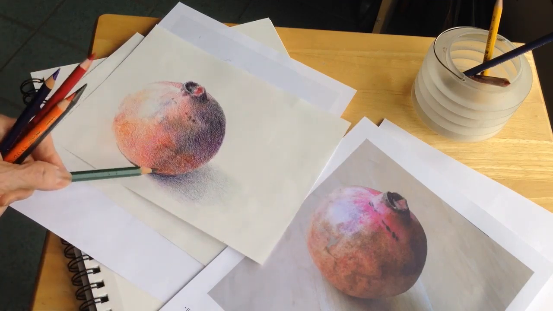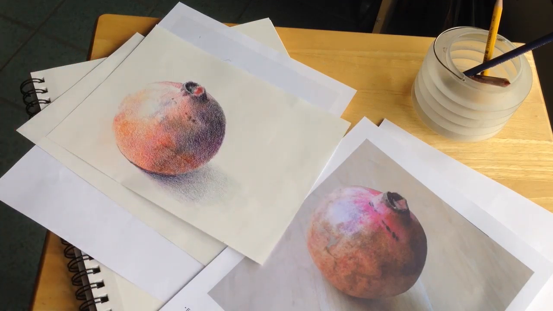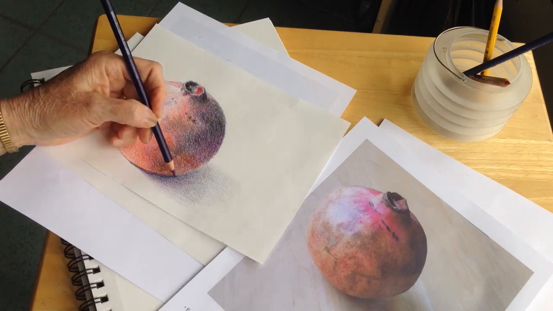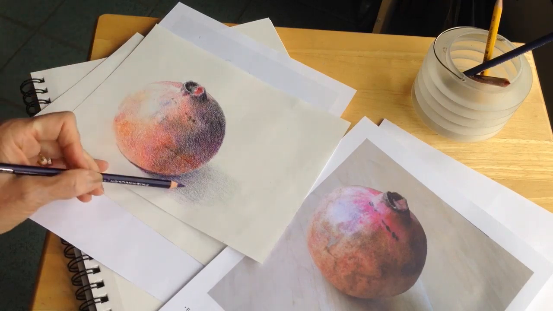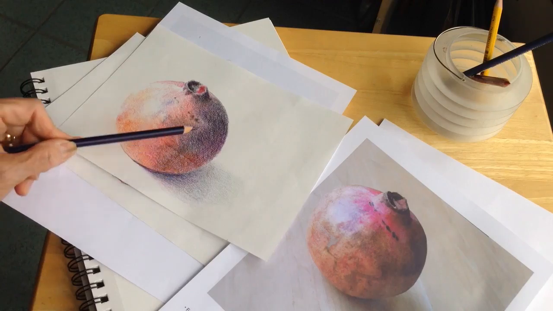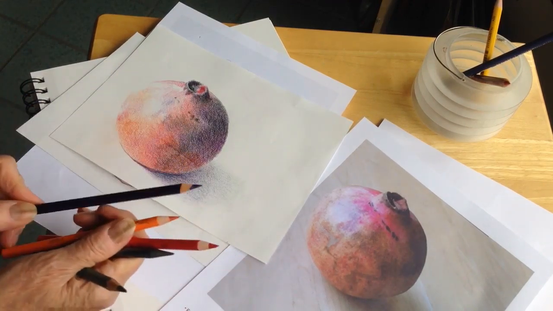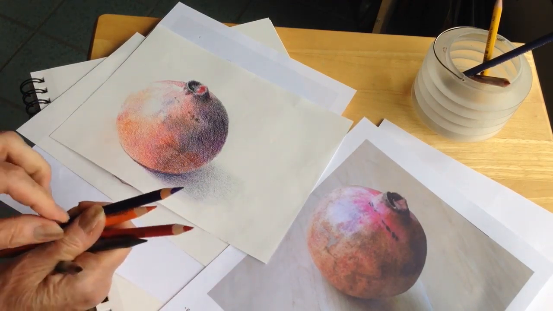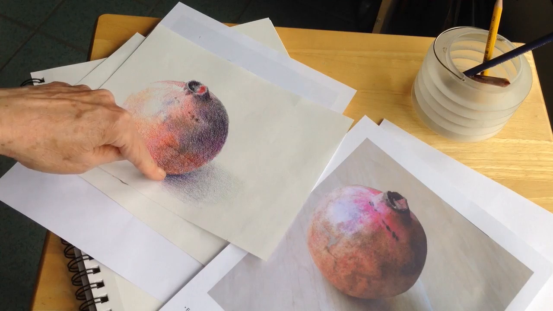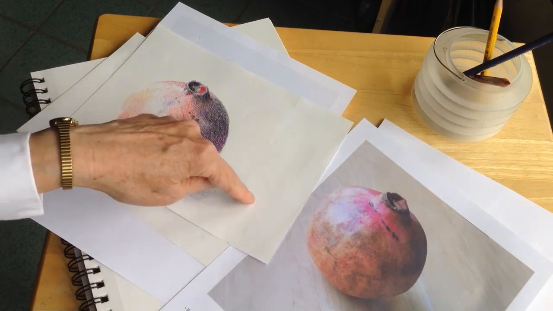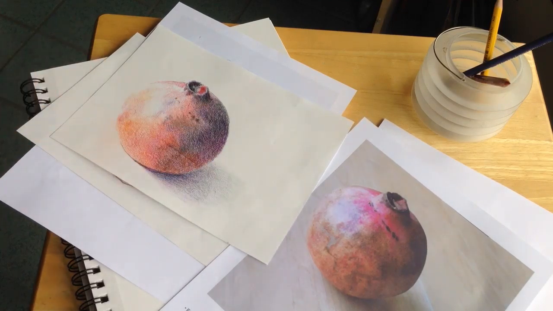And then put the shading, the cast shadow, which I started with purple. And again, I used heavy pressure here, lightened as I went out. Then I went back in with some green to get that darker. Shadows are always darkest and sharpest close to the object, less defined and lighter as you go out.